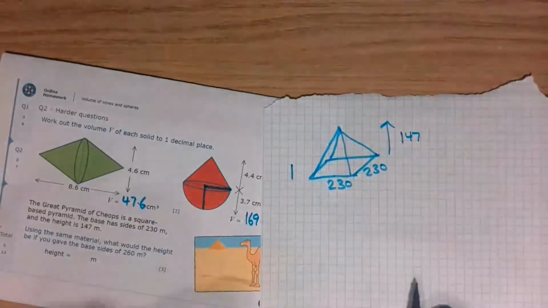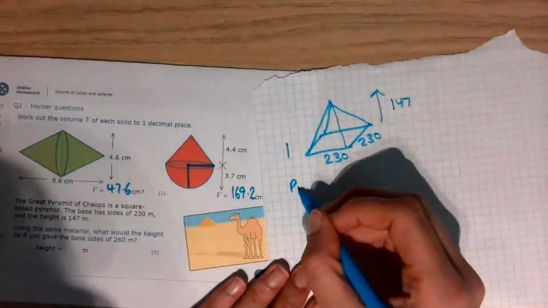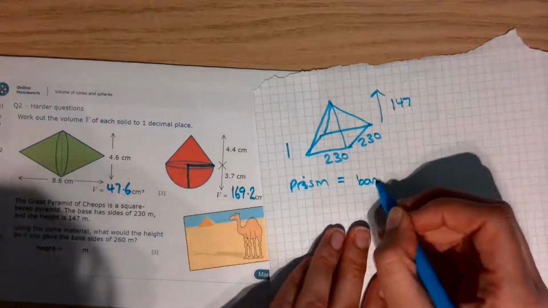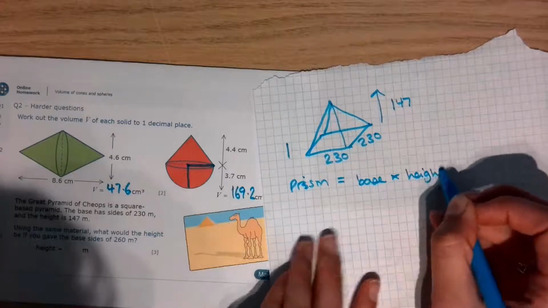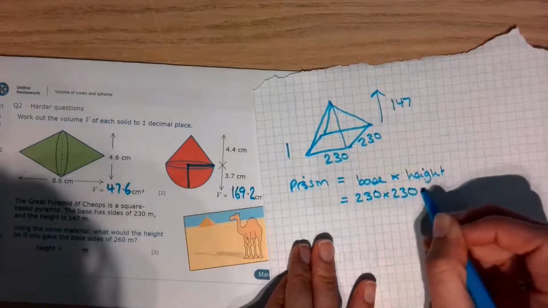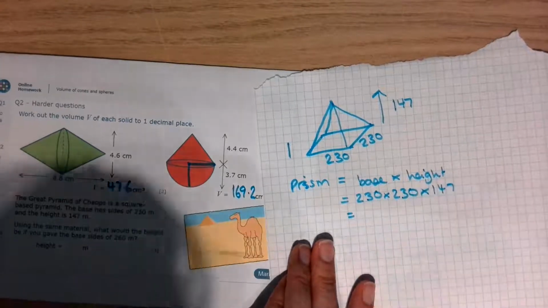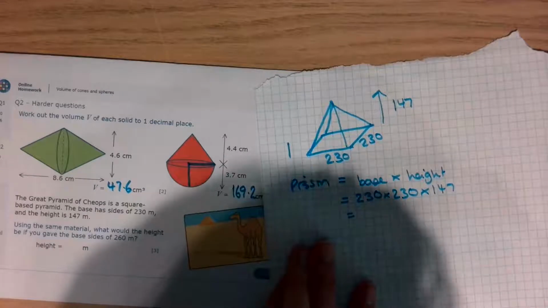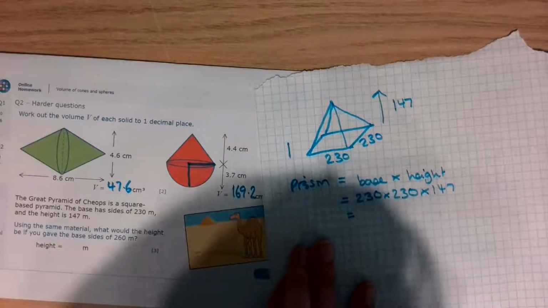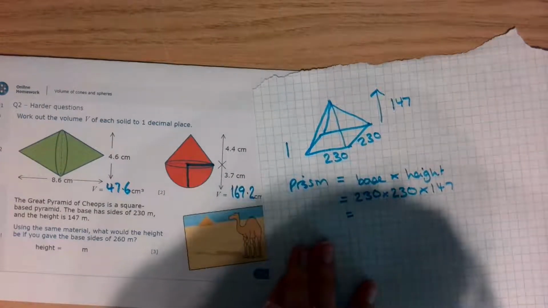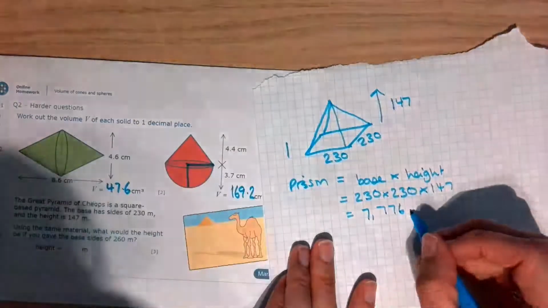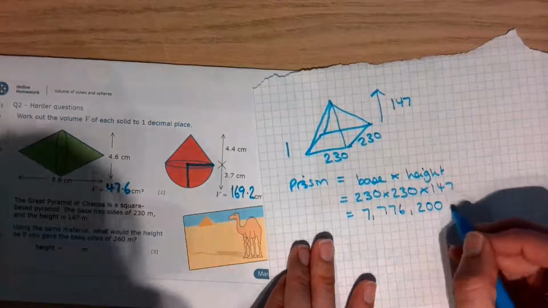So let's find the volume of my pyramid. First of all, think about it as a prism, which is the base times the height. The base is 230 times 230 and the height is 147, which gives me 7,776,200 metre cubed.